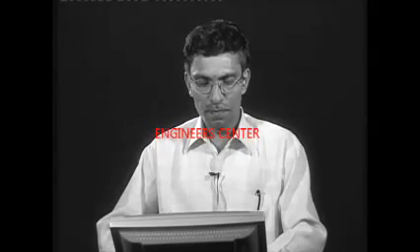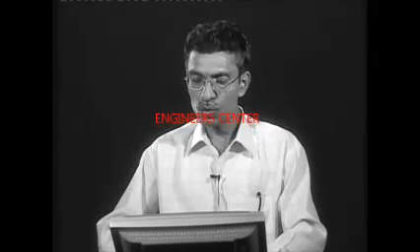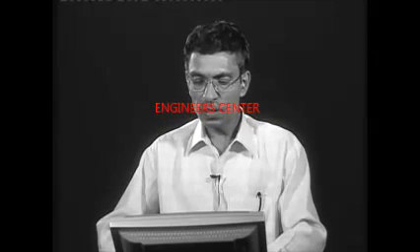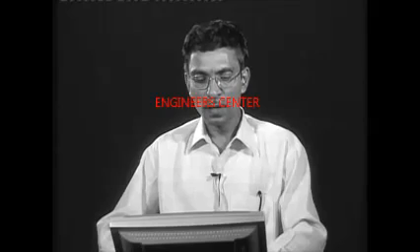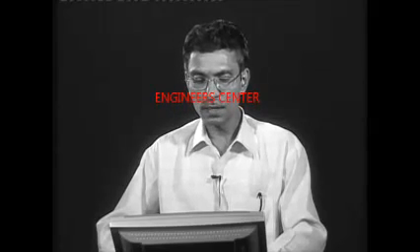Now let us quickly look at mass transfer. Mass transfer takes place when a system containing two or more components whose concentration vary from point to point, then there will be a natural tendency for mass to be transferred so that the concentration difference can be minimized.